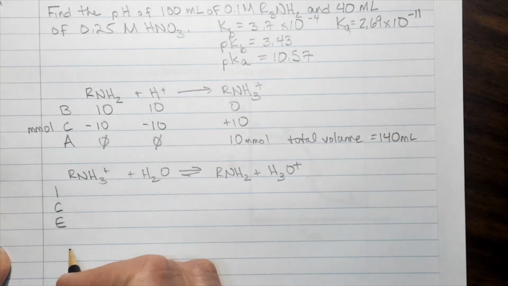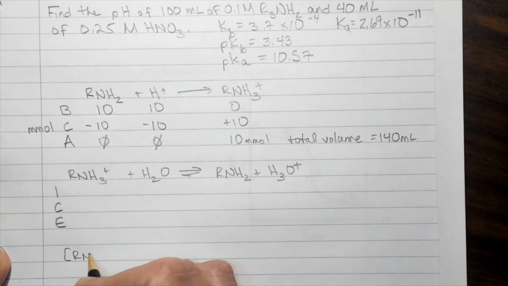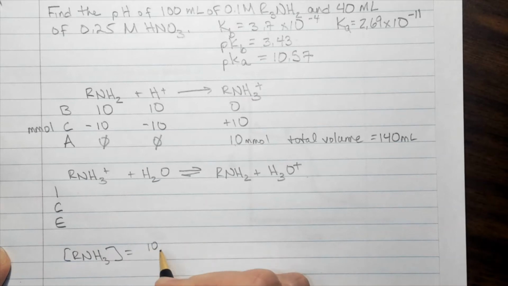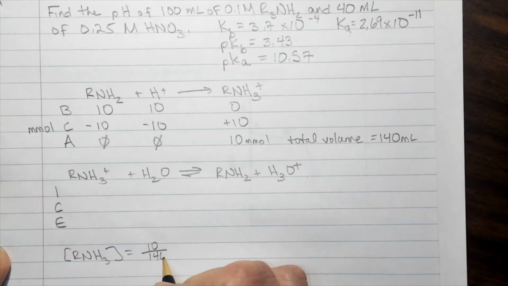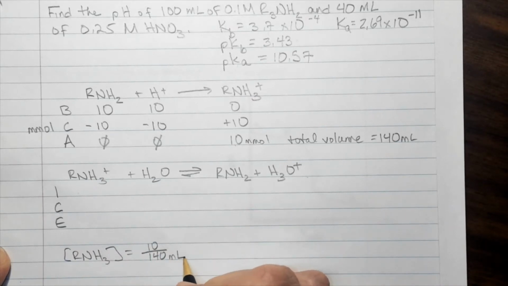So we can calculate that the molarity of RNH3+ is equal to 10 millimoles divided by 140 mL.